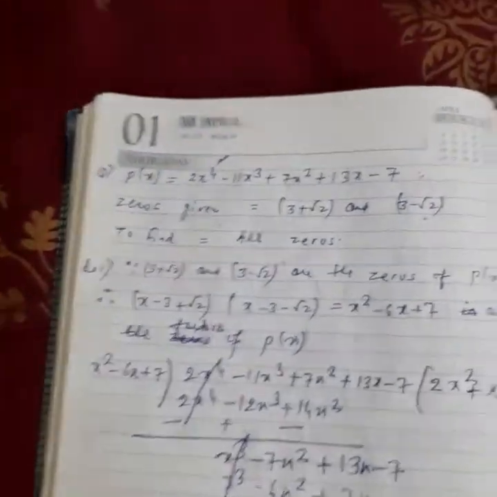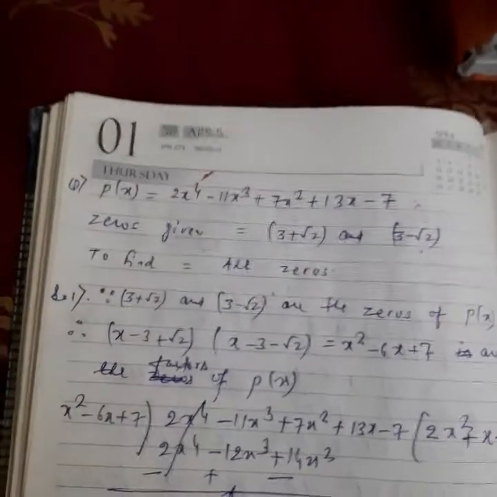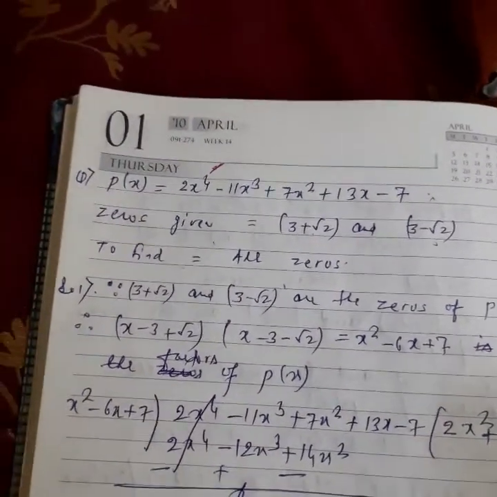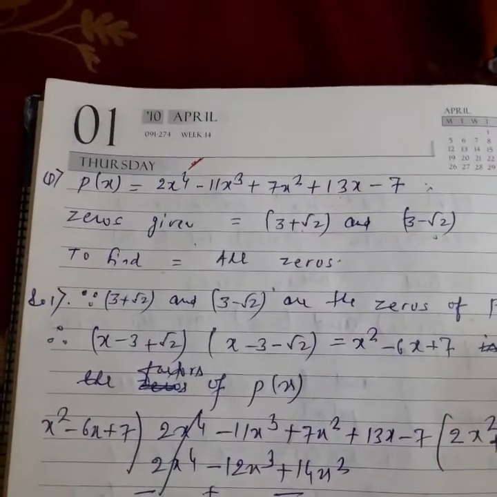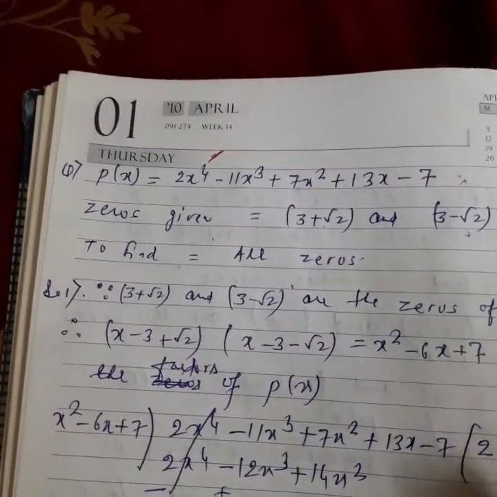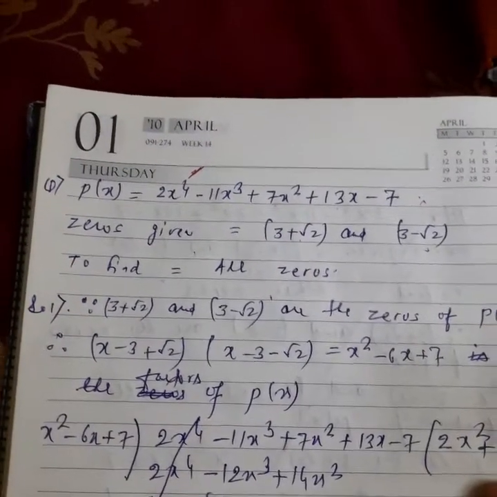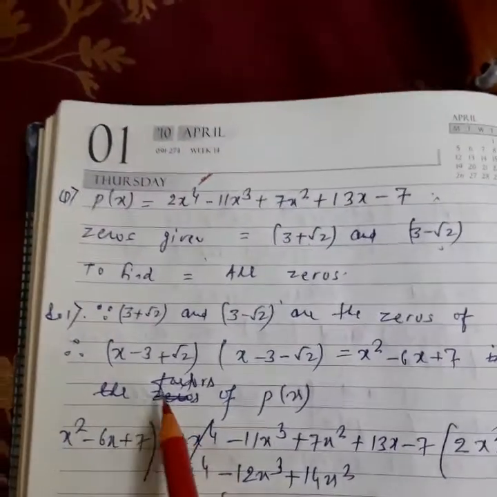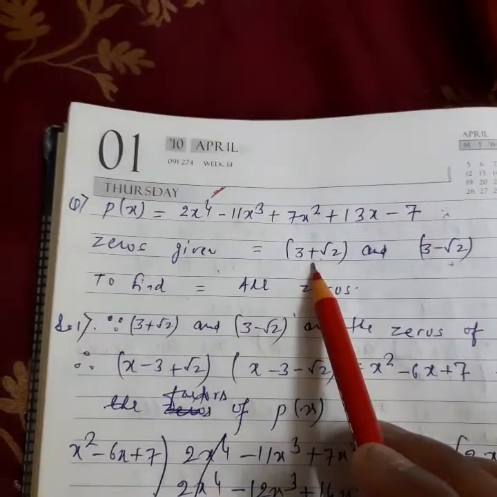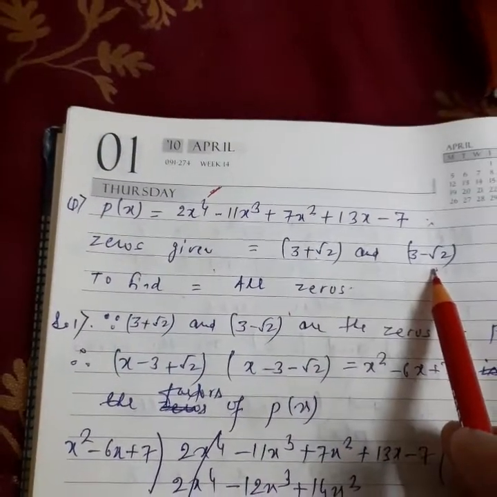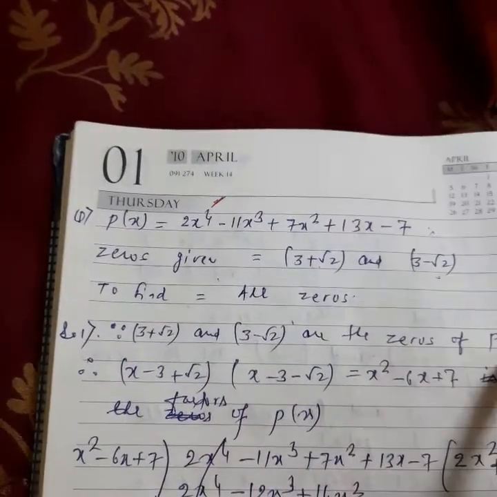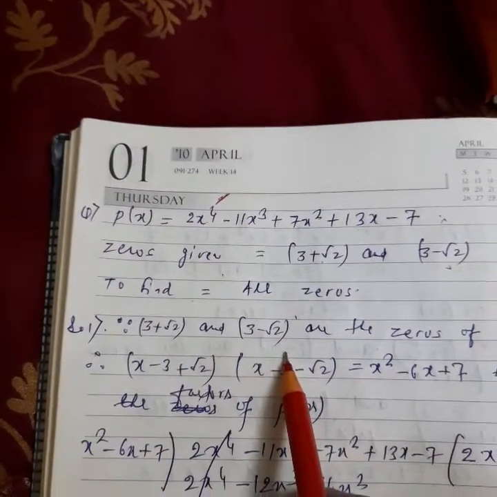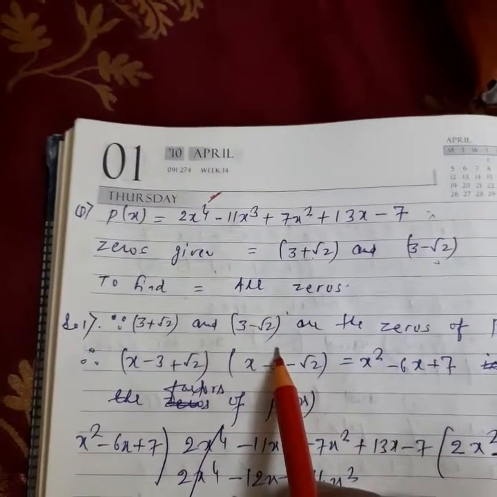This variety of questions we have discussed earlier as well. Again we will discuss. Actually this is a very important question. That's why I am discussing this variety in almost each and every video. So see here, 3 plus root 2 and 3 minus root 2 are the zeros of p(x), which means on multiplying those two zeros we can get a factor of the polynomial.